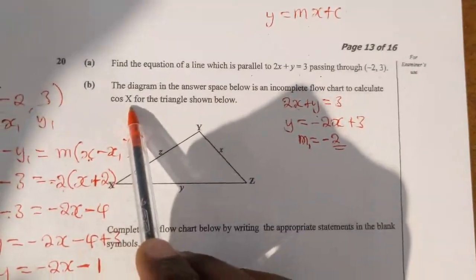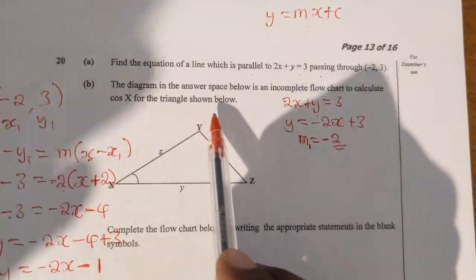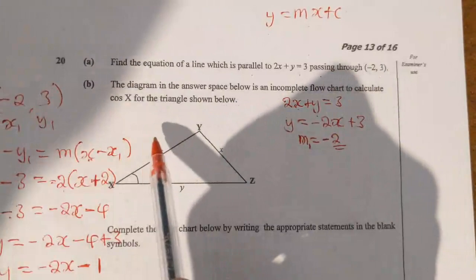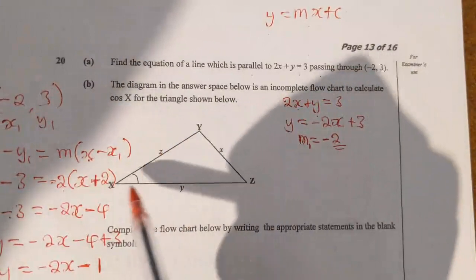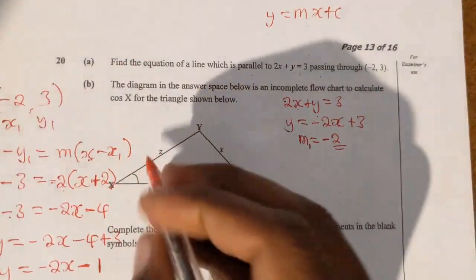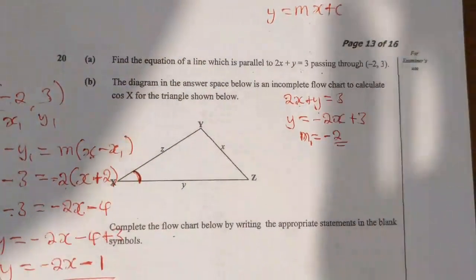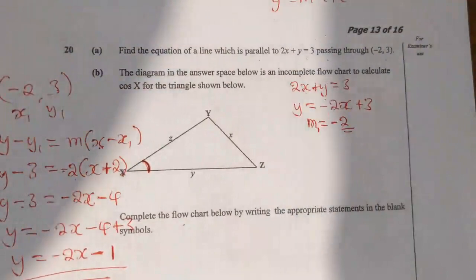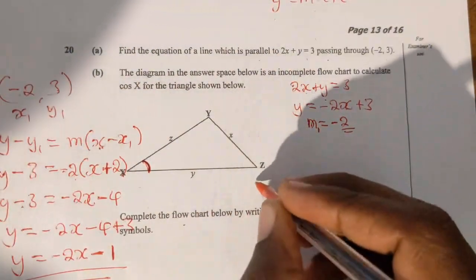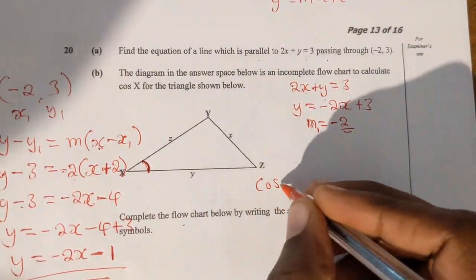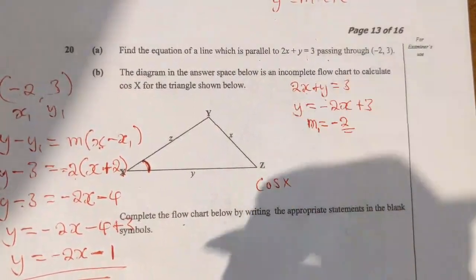Okay, calculate cos x for the triangle shown below. So you need to find the formula for calculating cos x, which is the angle here. Those are under my teachings. I taught you how to find this. How can you find cos x?